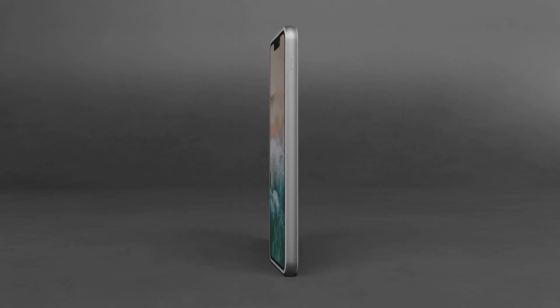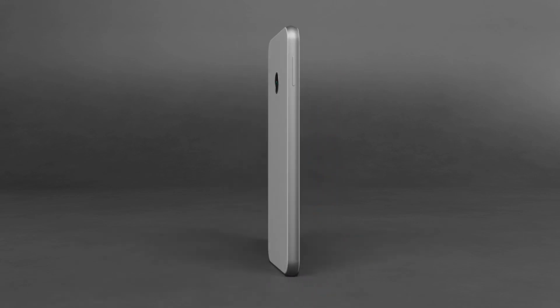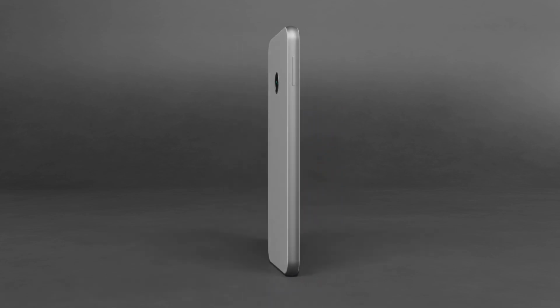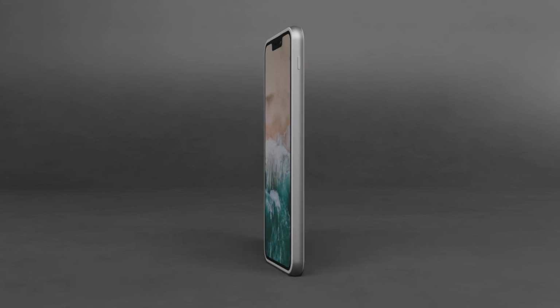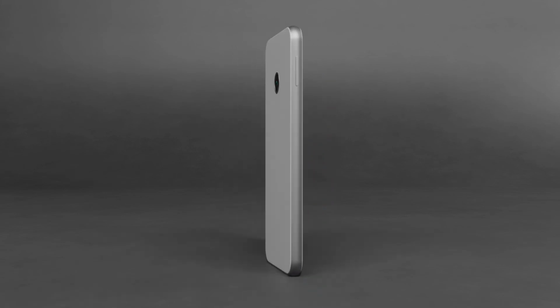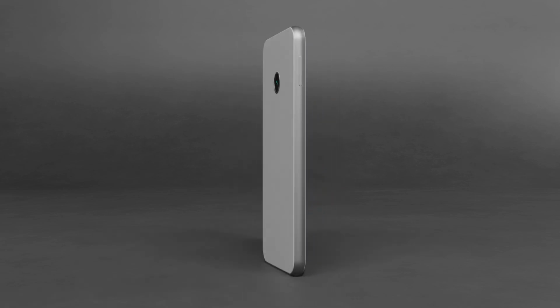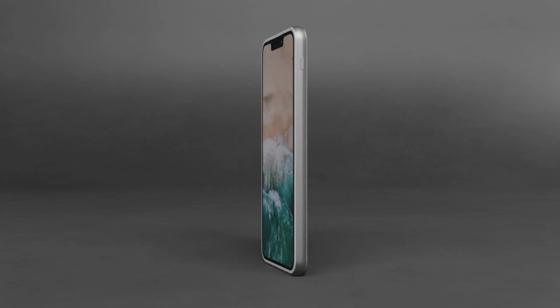Here's the completed model, now available on Gumroad and CG Trader for $5. I went ahead and added textures to the front camera and the back camera that I added after the walkthrough tutorial. Then I added 2 buttons, a power button and a volume up and down button.